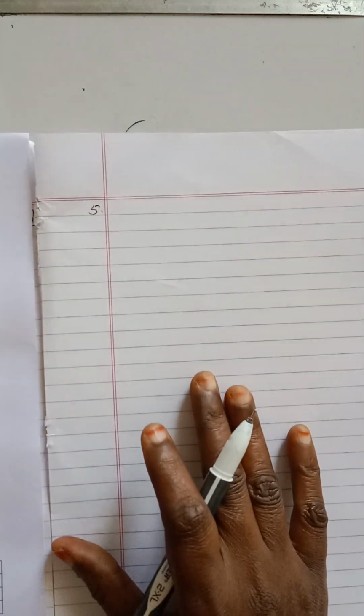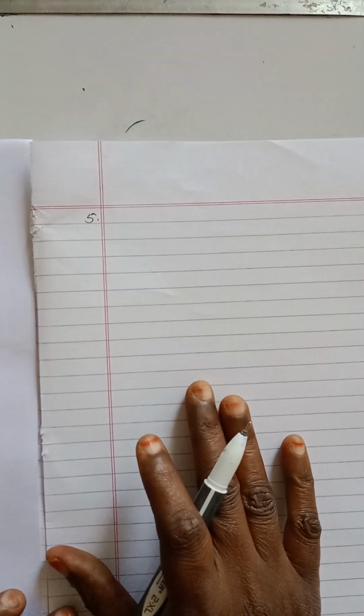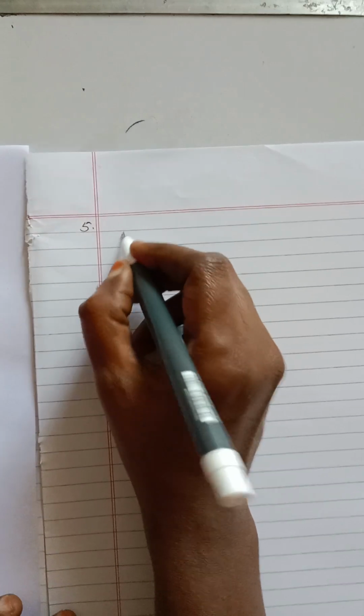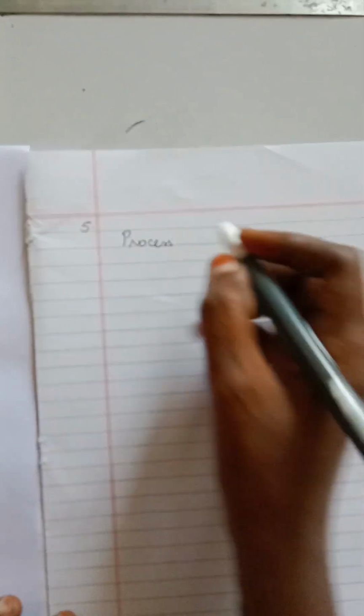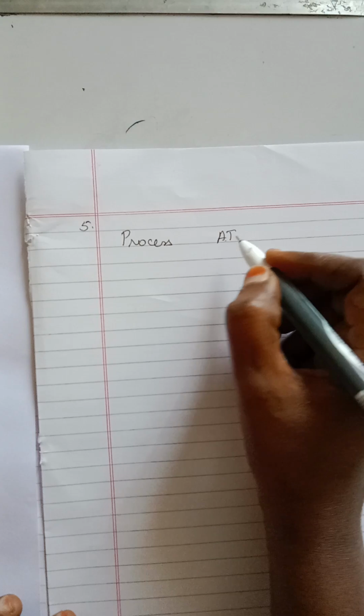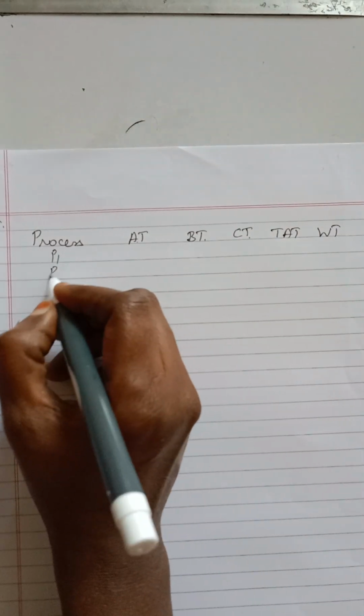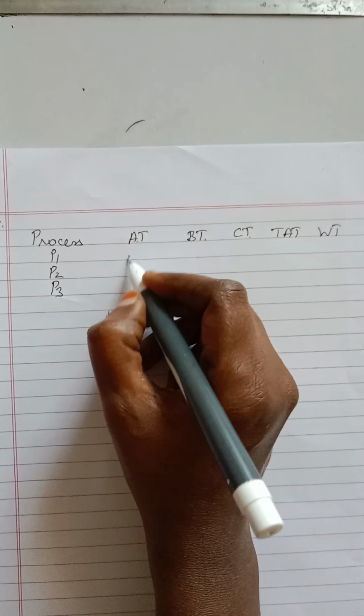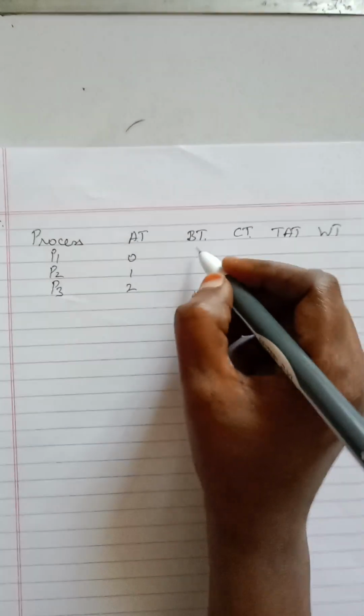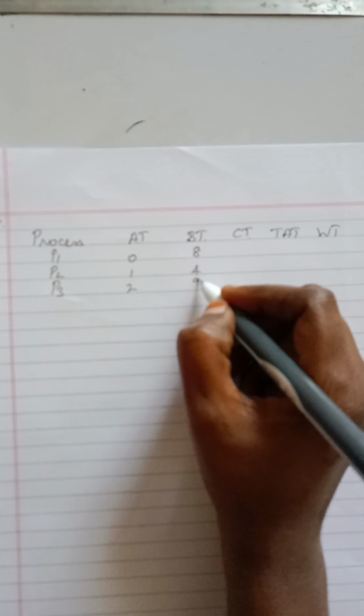draw the table for the sum. That is the given process. I'll write in short: arrival time, burst time is BT. Next we'll write the completion time, then turnaround time, and then the waiting time. So what are the processes? That is P1, P2 and P3. Arrival times 0, 1 and 2. Burst times are 8, 4 and 9.